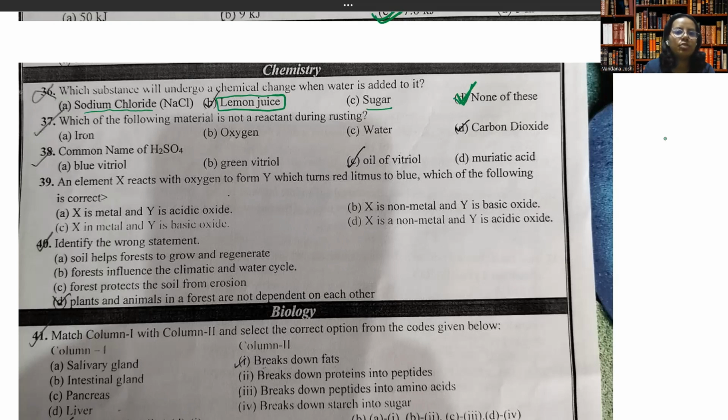Okay. Next, which of the following material is not a reactant during rusting? We already know rusting involves iron reacting with oxygen in presence of moisture. Basically, CO2, carbon dioxide, is not a reactant. Common name of H2SO4: Blue vitriol is CuSO4.5H2O. Green vitriol is FeSO4.7H2O. Oil of vitriol is H2SO4 and muriatic acid is HCl.